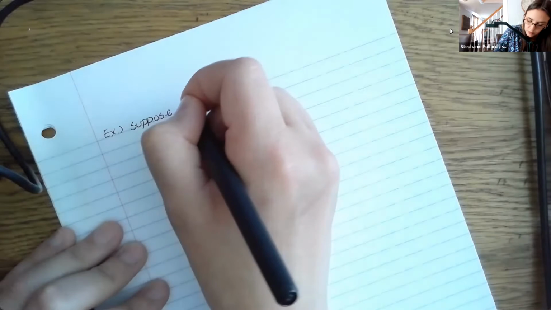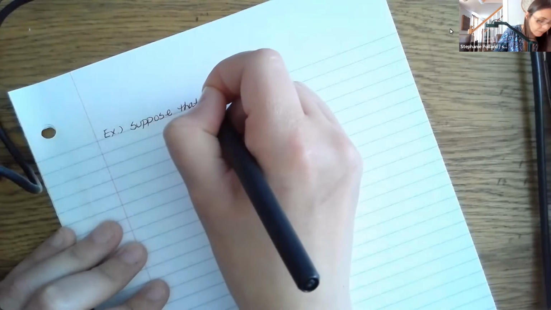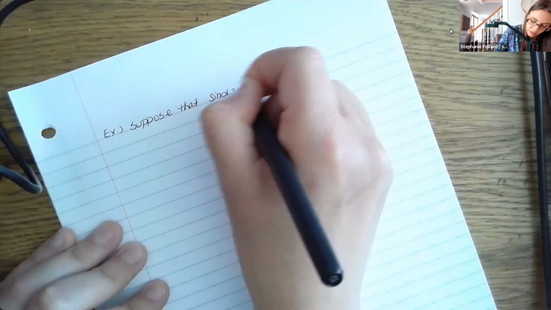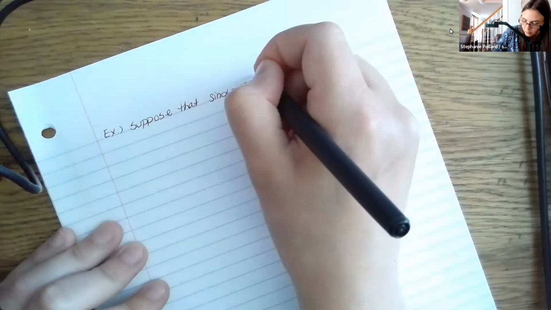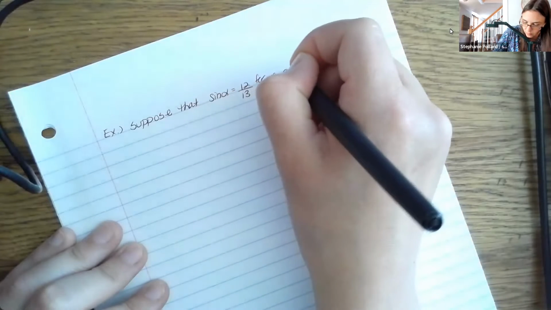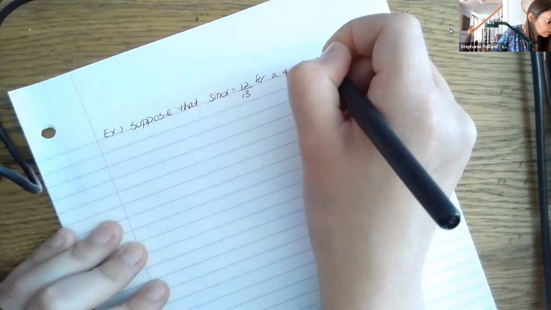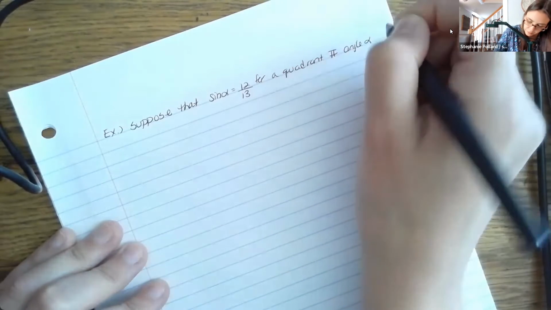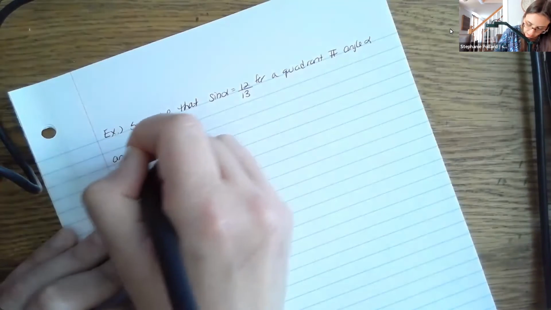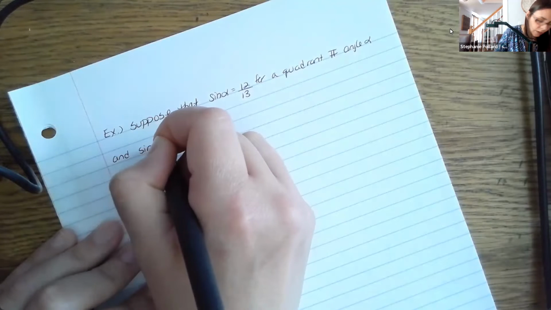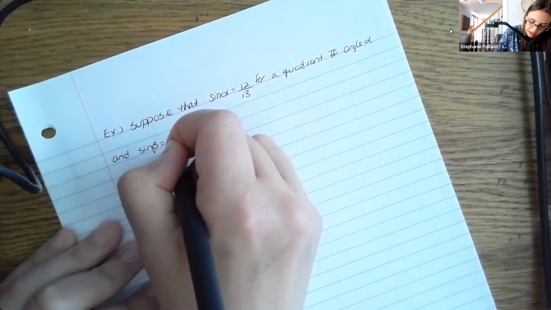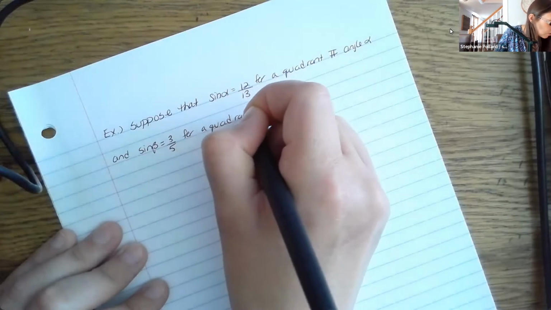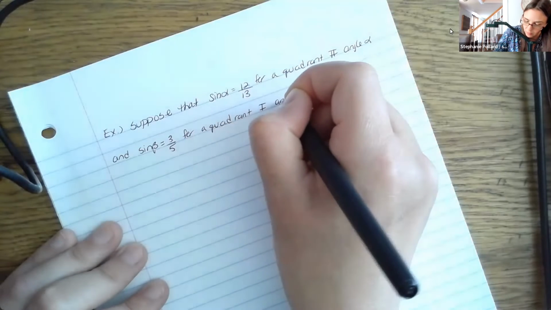So let's suppose that sine of alpha is 12 over 13 for a quadrant 2 angle alpha, and sine of beta is equal to 3 over 5 for a quadrant 1 angle beta.